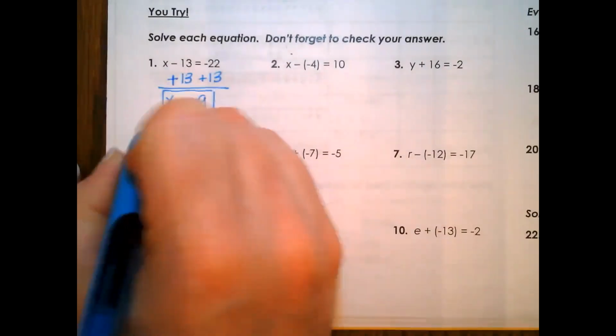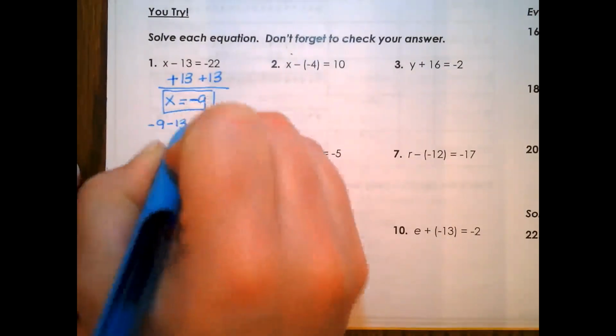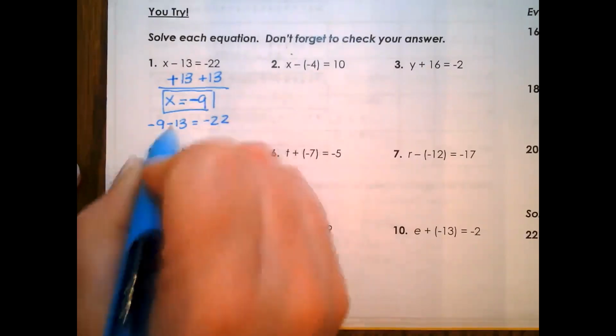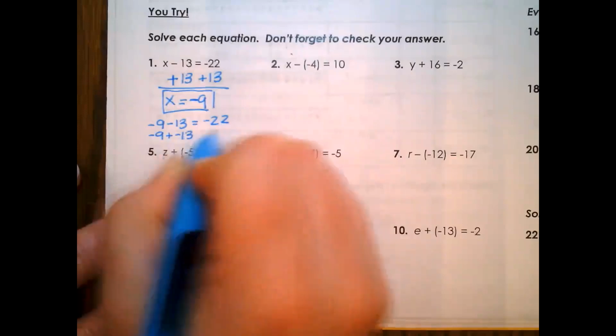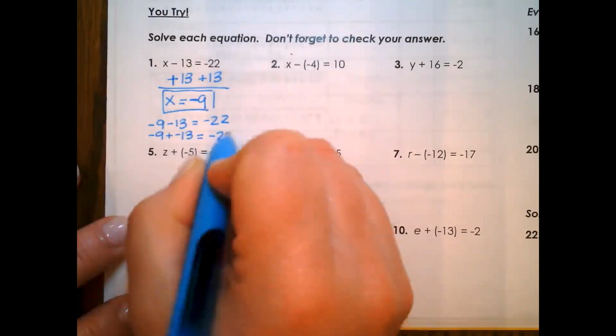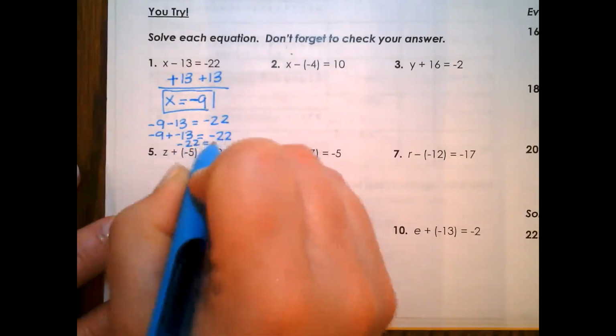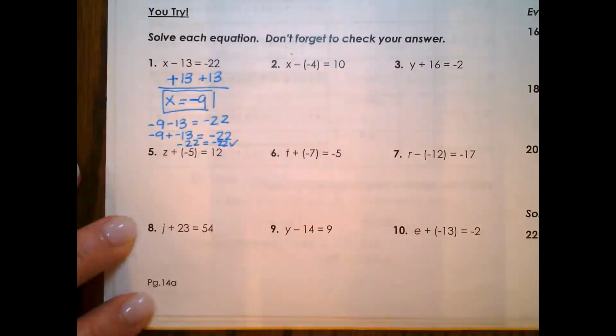Now to check that, negative 9 minus 13 should equal negative 22. Subtracting a positive is like adding a negative. And when you add them together, you get negative 22, which equals negative 22, and that's good to go.